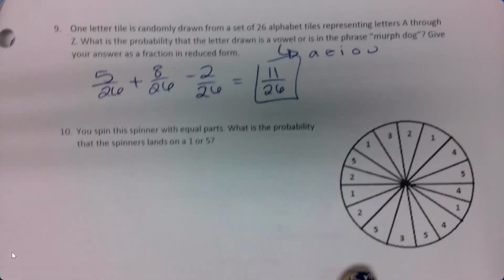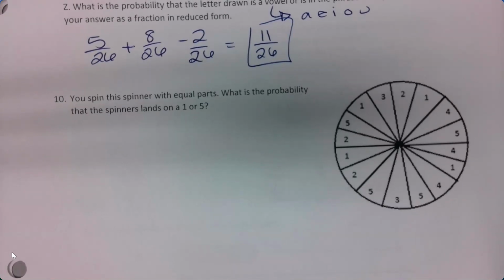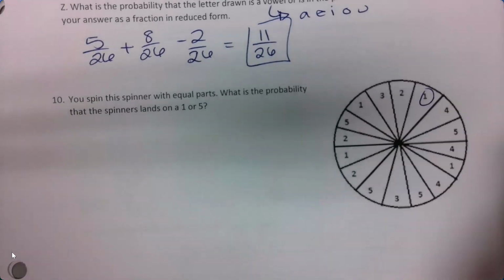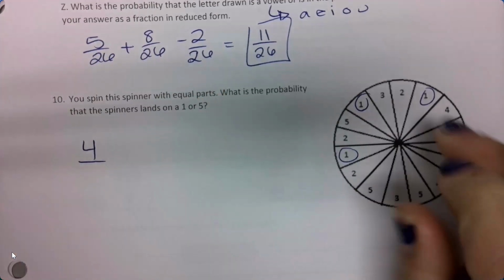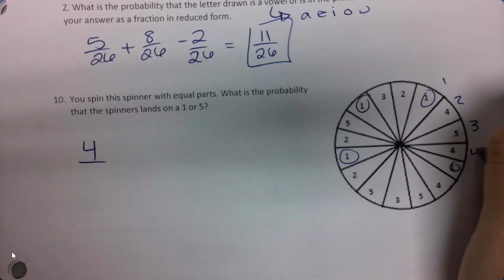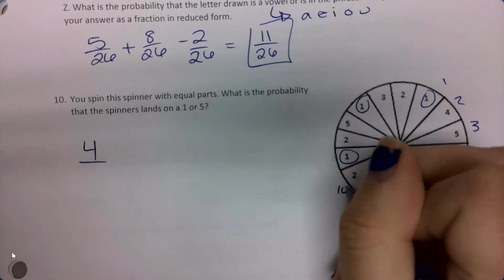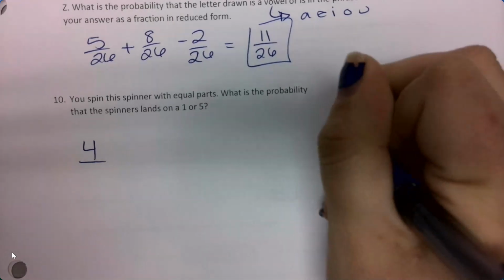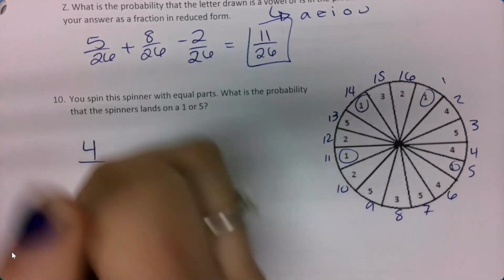Number 10 says I spin the spinner with equal parts. What is the probability that the spinner lands on a 1 or a 5? So all of my 1s I'm going to circle in blue. There are 4 out of, let me count, 1, 2, 3, 4, 5, 6, 7, 8, 9, 10, 12, 13, 14, 15, 16. 16 total spots.